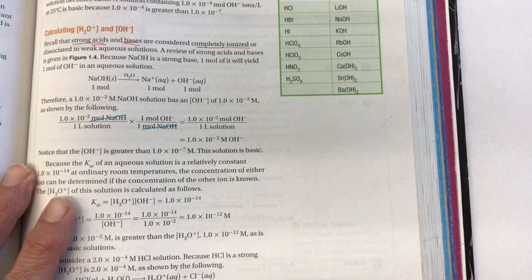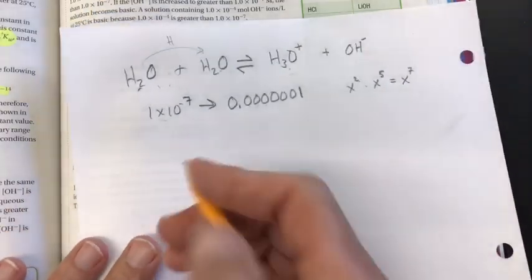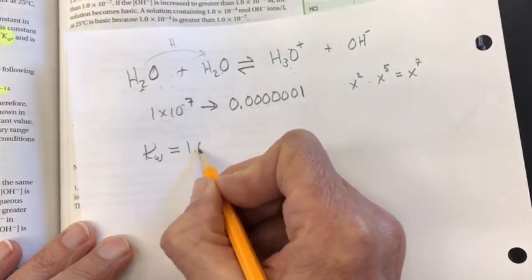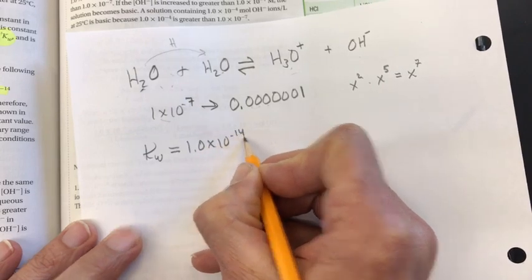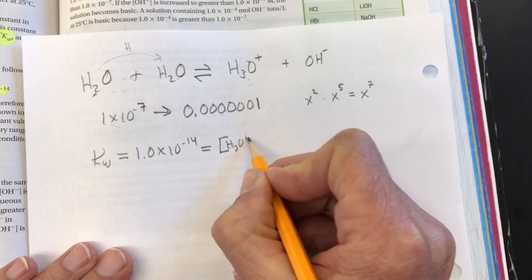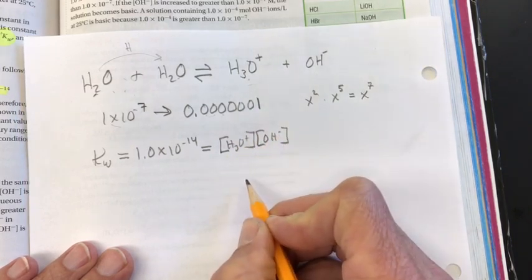Hydronium ion. Well, we can do a little math, and we can say, all right, we know that Kw equals 1.0 times 10 to the negative 14. We also know that that equals the hydronium ion concentration times the hydroxide ion concentration.